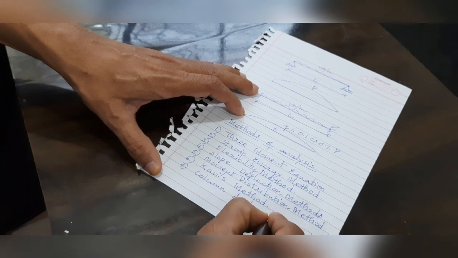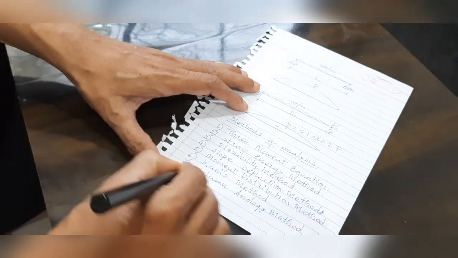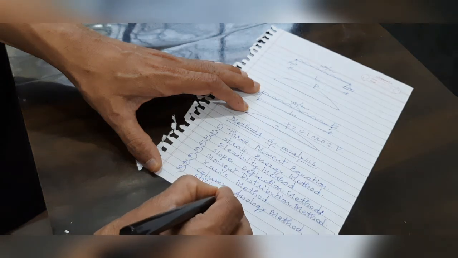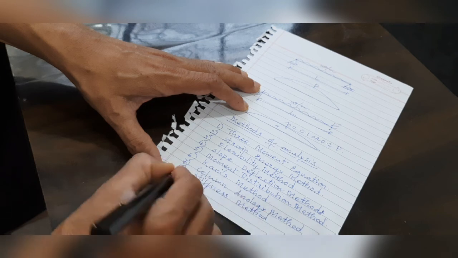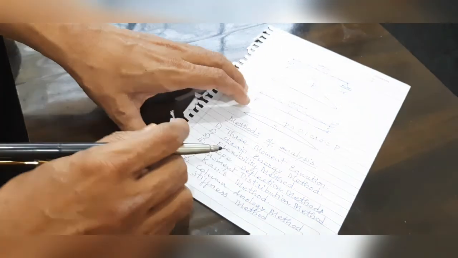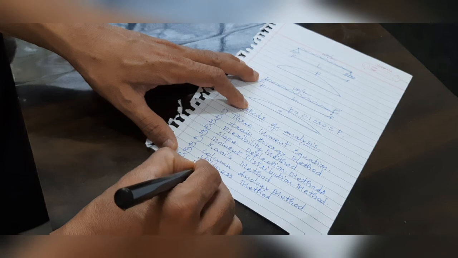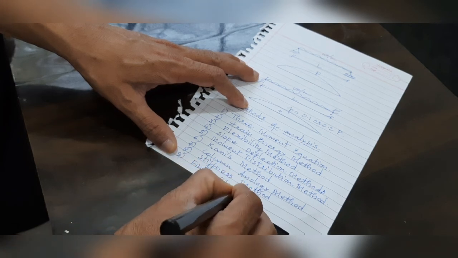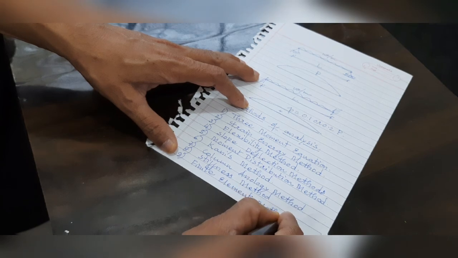Next, the stiffness method and then the finite element method. The stiffness and finite element methods are modern methods of analysis, suitable for computer programming. All computer programs are written using either the stiffness method or the finite element method, which we are going to learn in detail in our next semester.